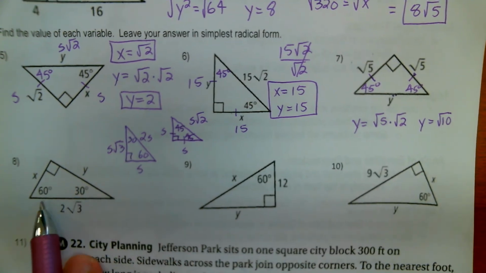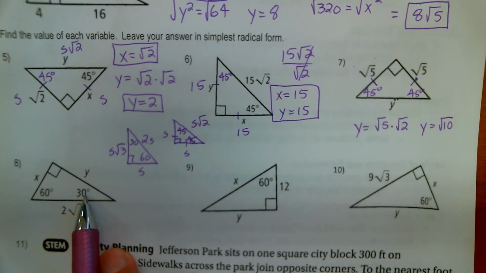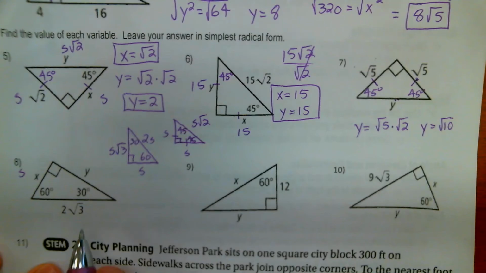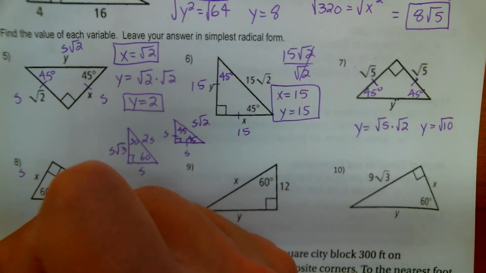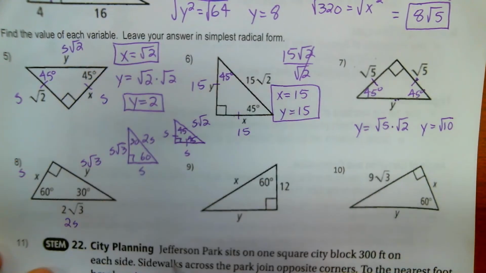All right, so I have my 30, 60, 90. Now the short side is across from the 30-degree angle. So this is s. This is the hypotenuse across from the 90, so this is my 2s, and this side across from the 60 is my s times the square root of 3.